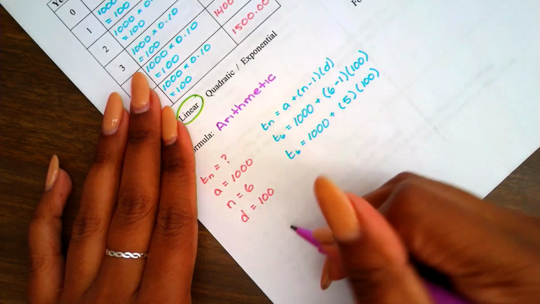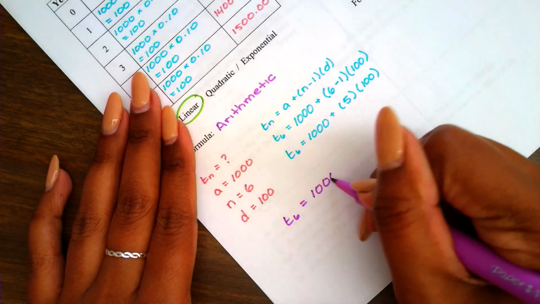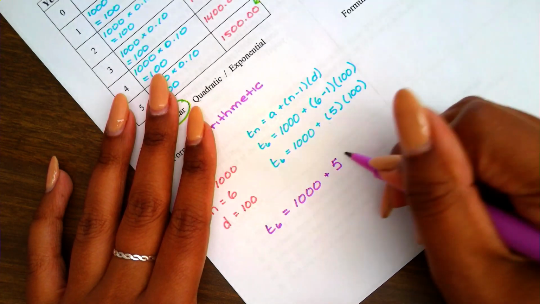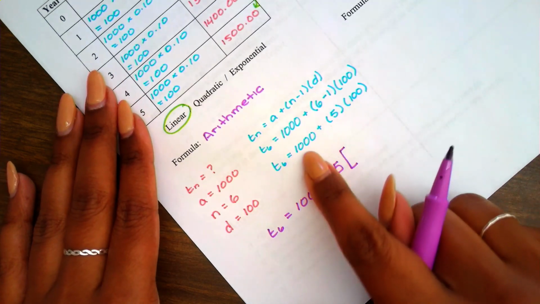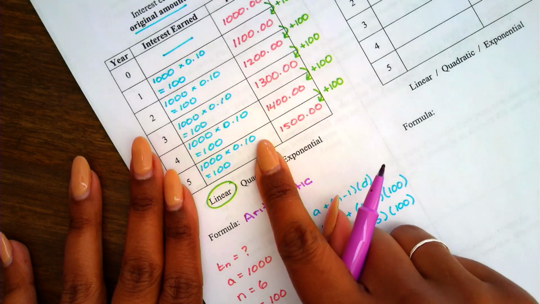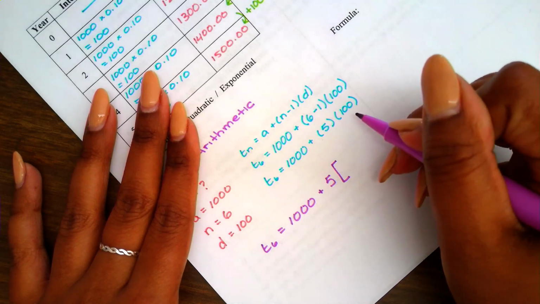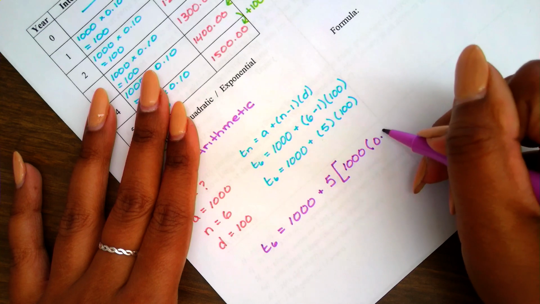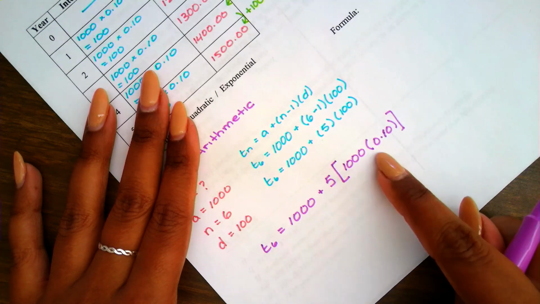Essentially what this is, I'm saying, okay, term 6 equals $1,000 plus 5 times. Another way for me to get 100 is by taking my original amount, as we did here, and multiplying it by our interest amount, so 10%. So instead of writing 5 times 100, I'm going to write 5 times 1,000 times 0.10. And that equals 100. So this is still 5 times 100.